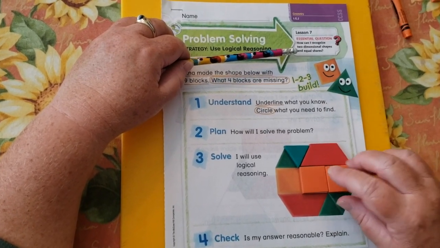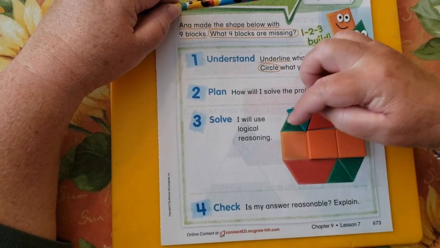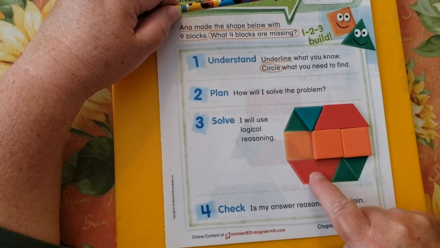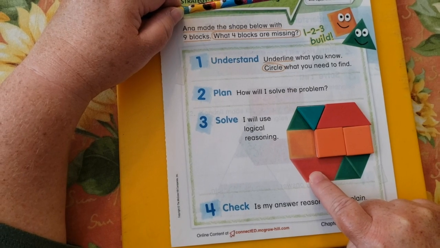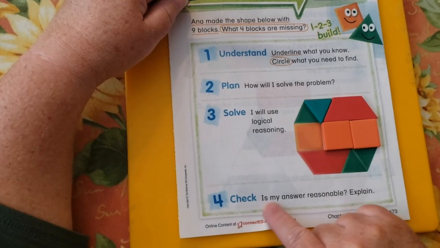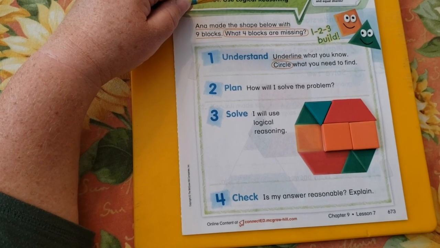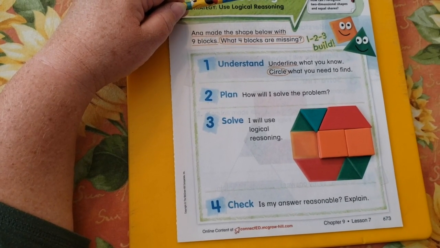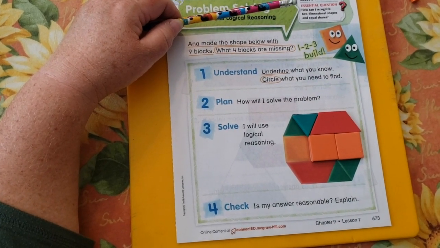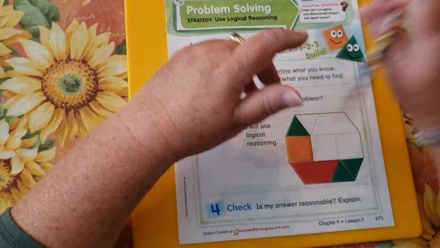They made it easy for us by drawing the lines. But you can see that on the top they have 2 green triangles and a trapezoid, 3 squares in the middle, and then they switched the pattern. The trapezoid is now on this side and the 2 triangles. So is my answer reasonable to think that those belong there? And it says explain. Well, yes, it is reasonable because we followed the pattern of the rest of the shape. So now let's move on to the inside.